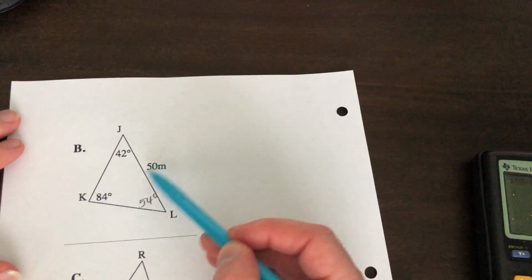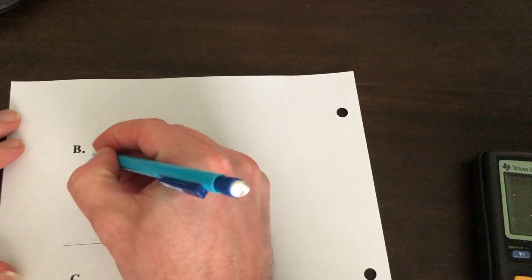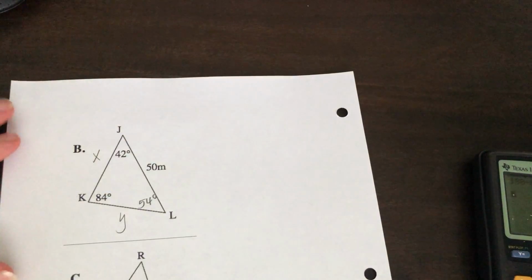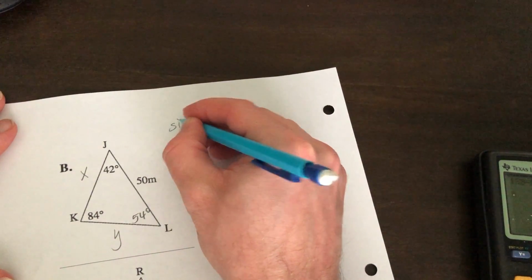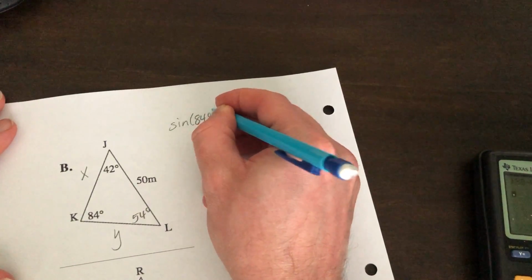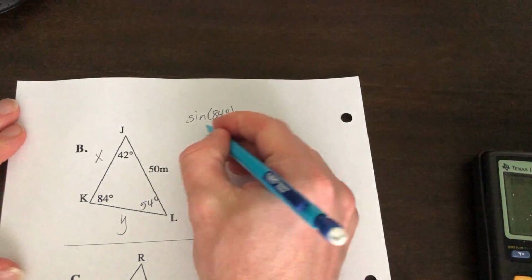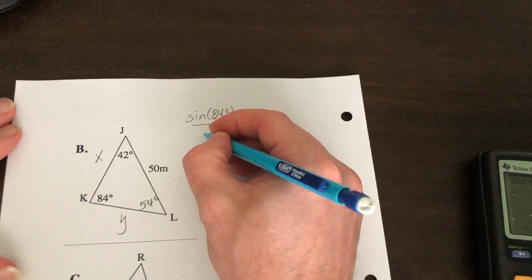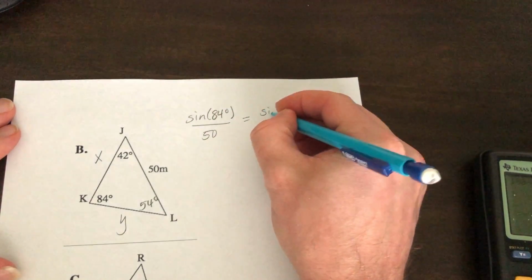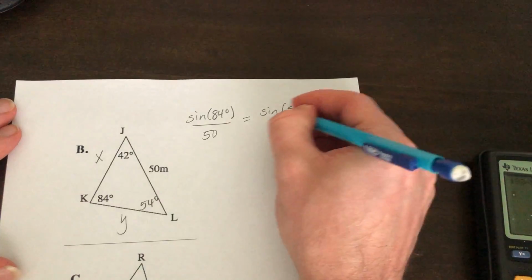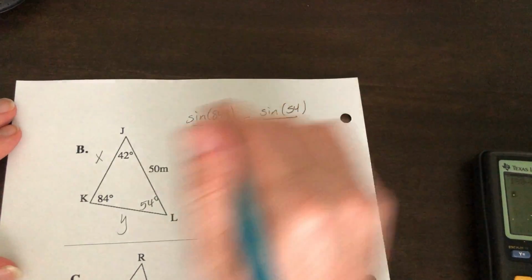So we have these opposite pairs, so we'll call this one x and we'll call that one y. Let's do x first. So we'll do sine of 84 degrees over 50 is equal to sine of 54 over x.